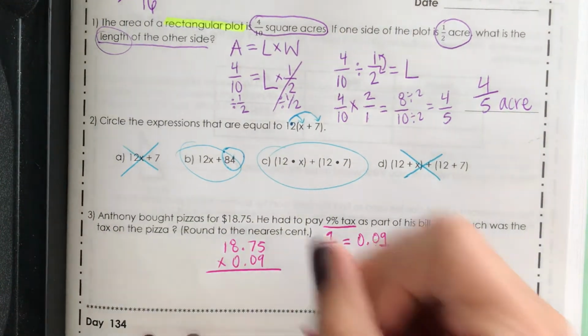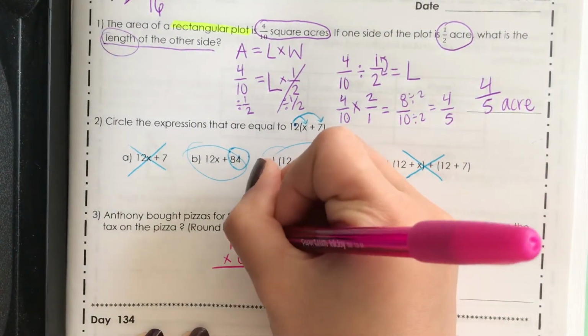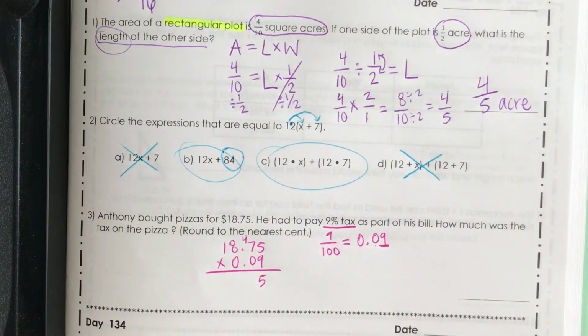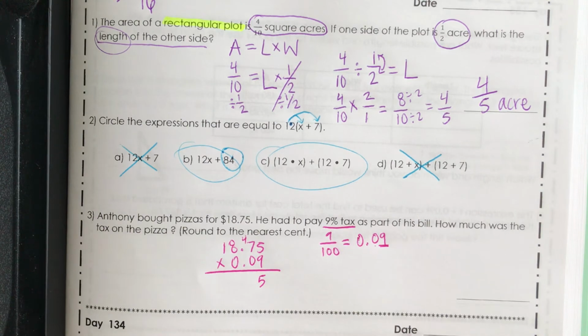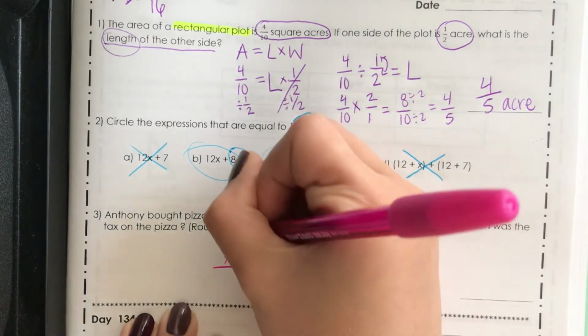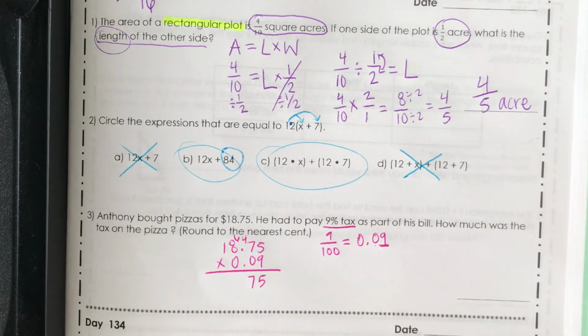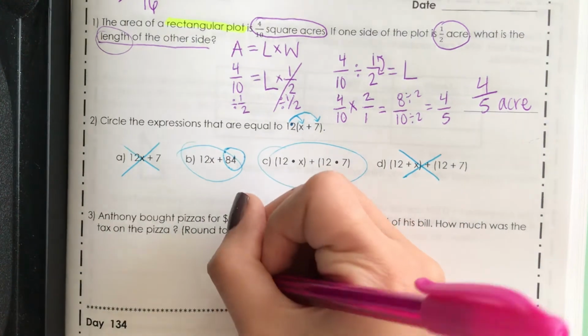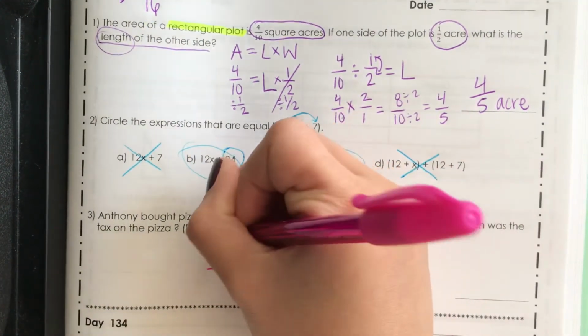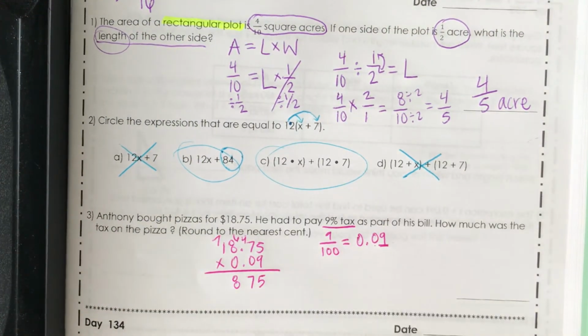All right, 9 times 5 is 45. 5, carry the 4. 9 times 7 is going to be 63, plus that 4 is 67. So we do a 7, carry the 6. 9 times 8 is 72, plus 6 is going to be 78. So we do an 8 and we carry the 7. 9 times 1 is 9, but then we have that extra 7 to add on there.